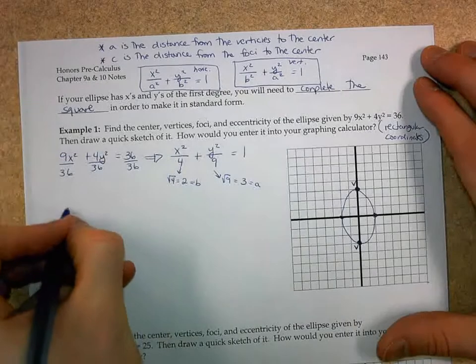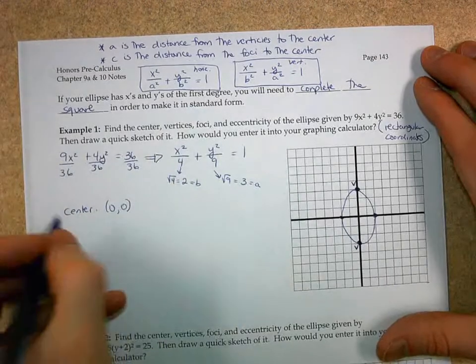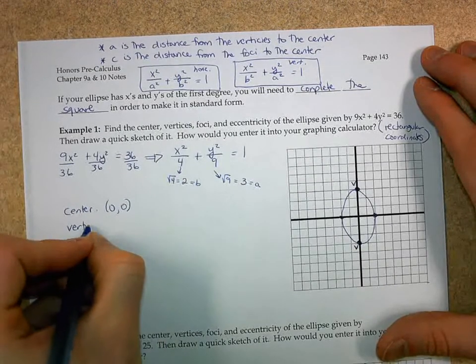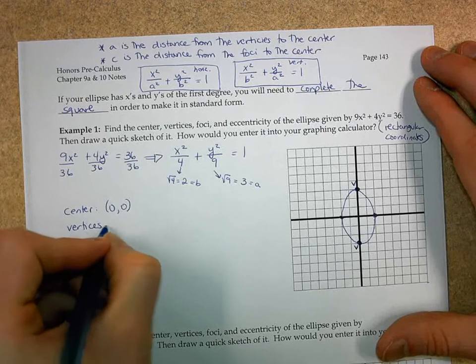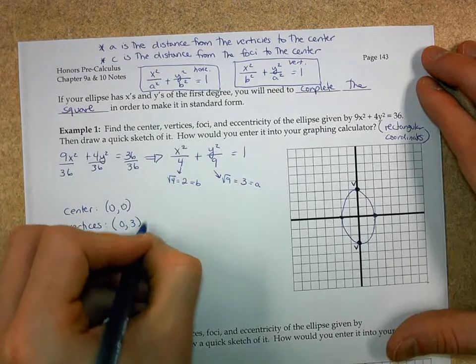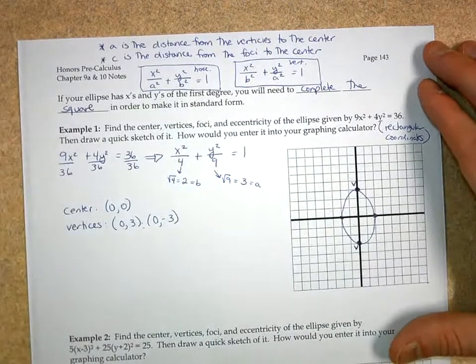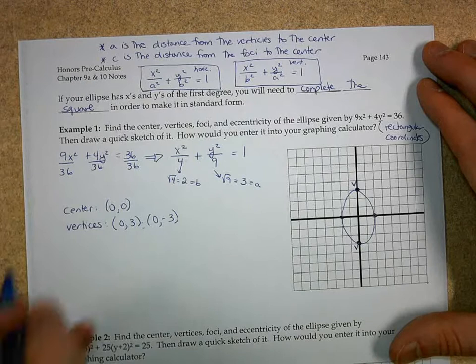So we want to find the center. We know the center is going to be 0, 0. Vertices: we've got one at 0, 3 and 0, negative 3. Next thing we want are the foci.